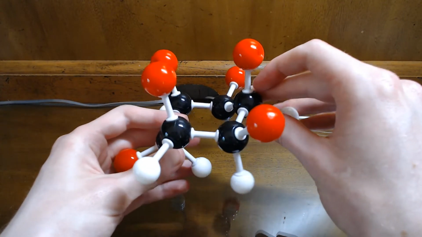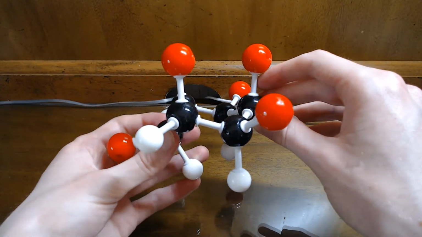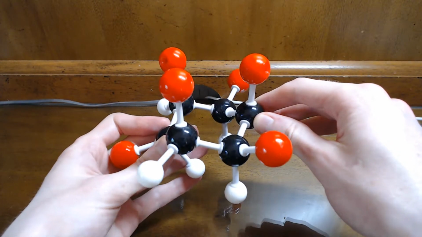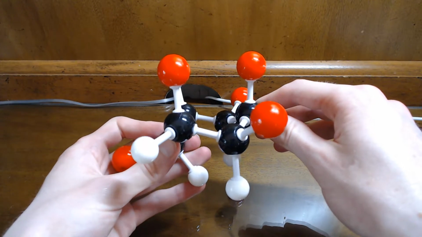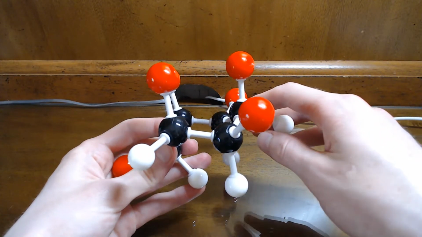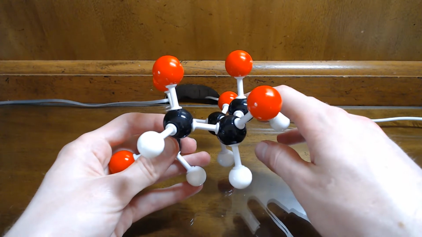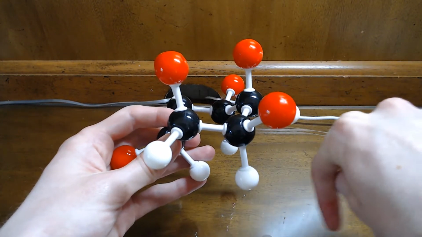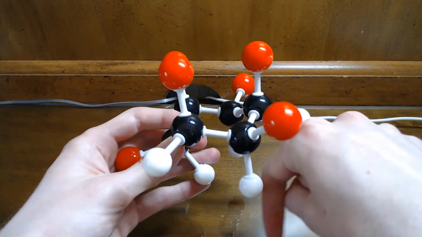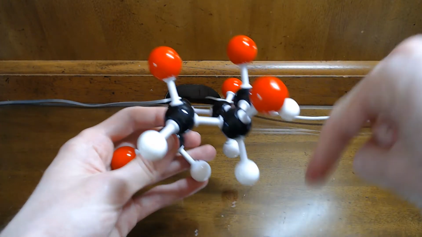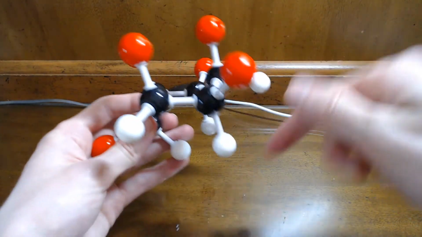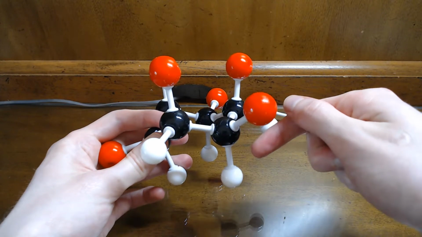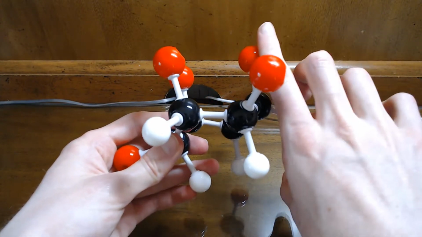But in this chair, there are several types of attachments that can happen, and they point in different directions. There are two types of attachments: the axial and equatorial. Axial only means vertical in any direction, so vertical up or vertical down. Those are the only two directions. So this one's axial and this one's axial. This one faces down axially and this one faces up axially.